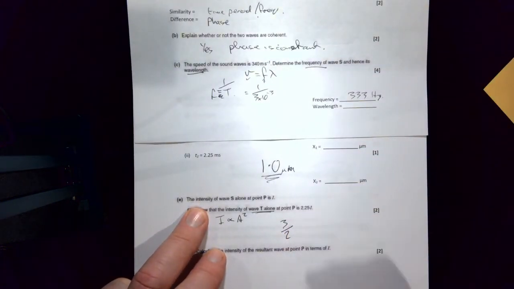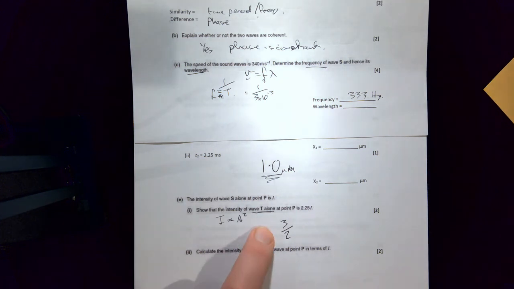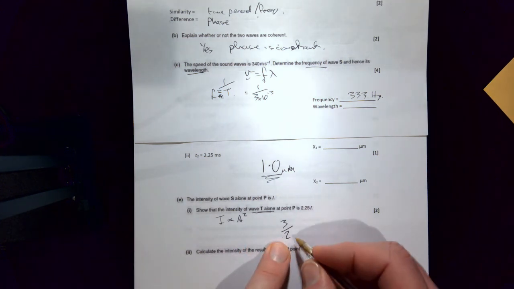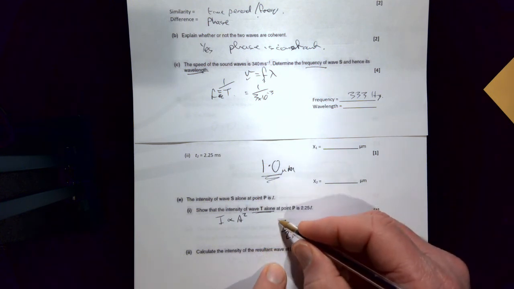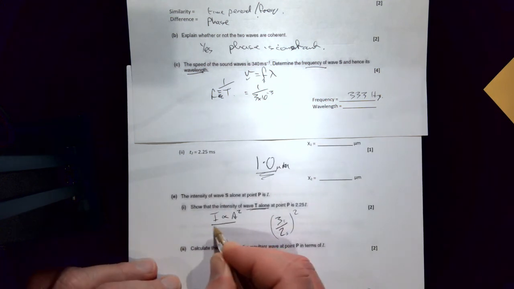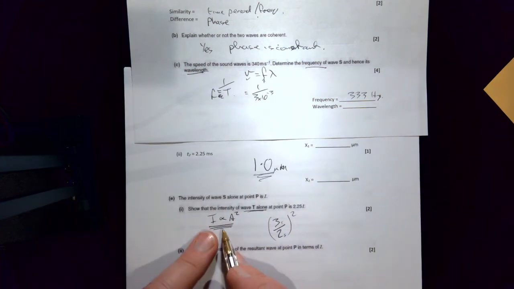Basically you're comparing 3 to 2, so that's the amplitude of T compared to the amplitude of S, and you square it. So that is what it is. It's a hard question, but you do need to do that. And if you've learned that, it will probably stick with you.